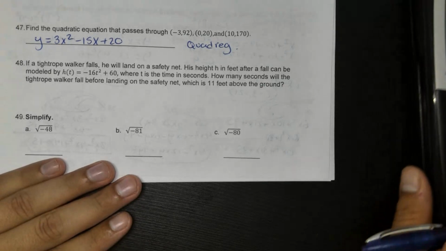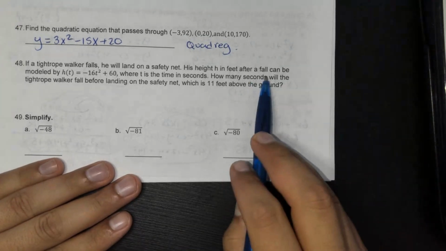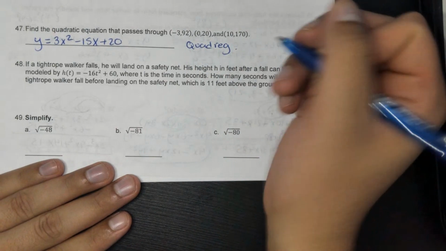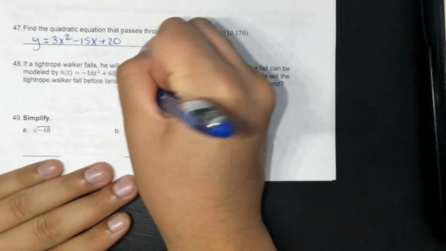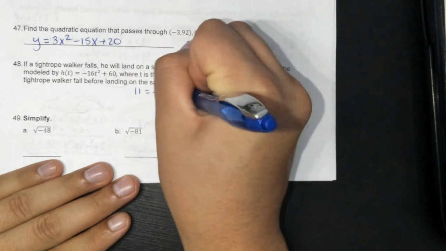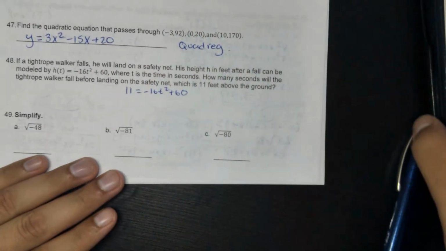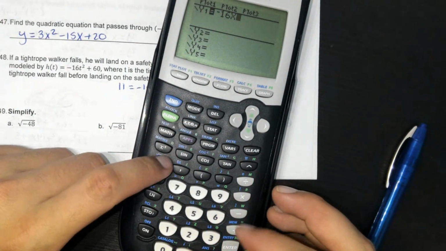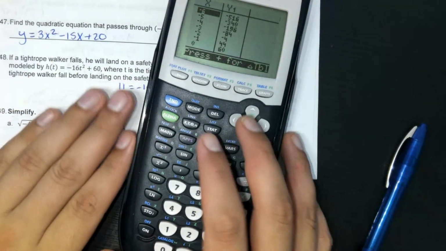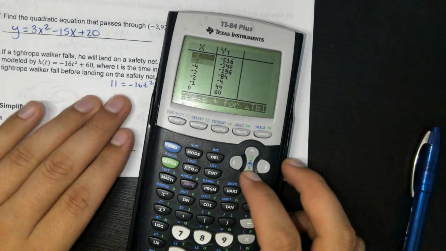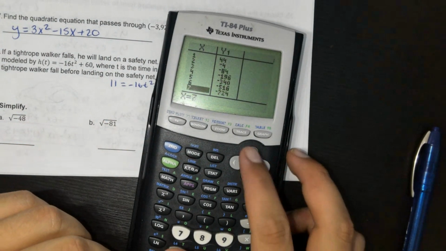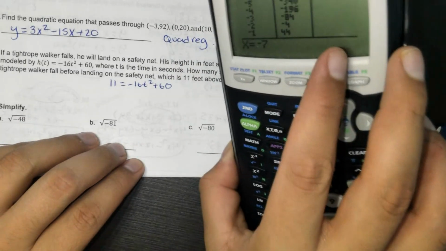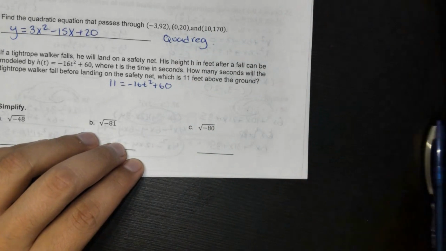Alright, so let's find this one. So we're trying to find the time, and they gave us the height. It's 11. So since h is the height, we got 11 equals negative 16 t squared plus 60. Alright, so on this one, I think we can actually just use the calculator. Alright, so it's not showing 11 feet off the ground, which is the y. Alright, so let's try solving this.